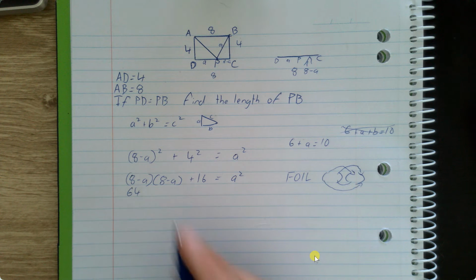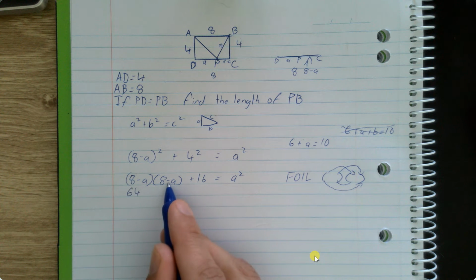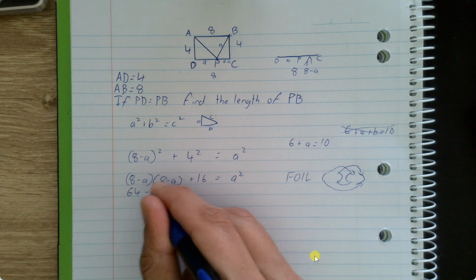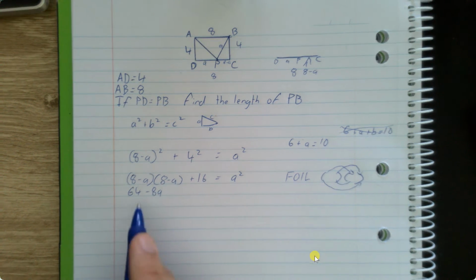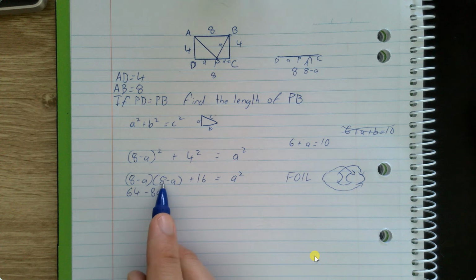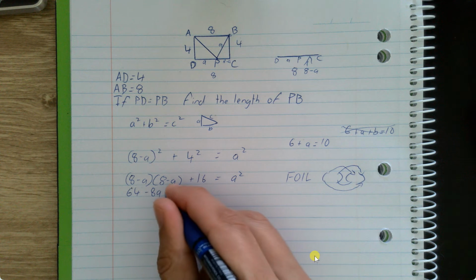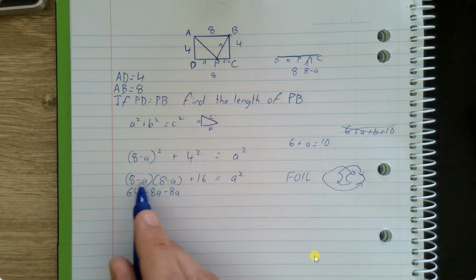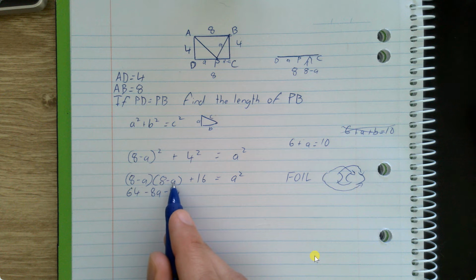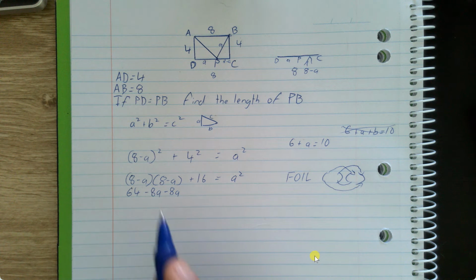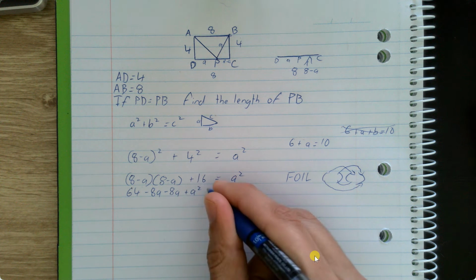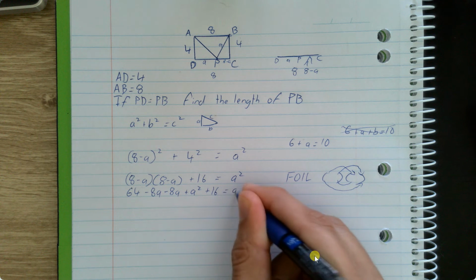Then we do outer. 8 multiplied by minus a will be minus 8a. Inner, minus a multiplied by 8 will also be minus 8a. And then your minus a multiplied by minus a is the exact example I was talking about. Minus times a minus makes a positive. Minus a times minus a equals a squared. And then we keep the other things that we already had.